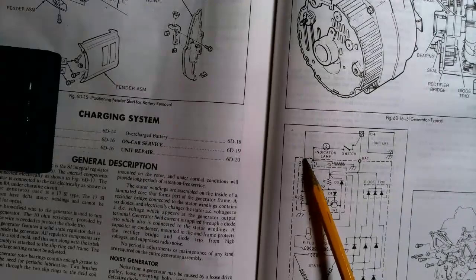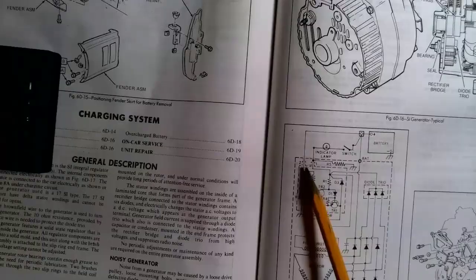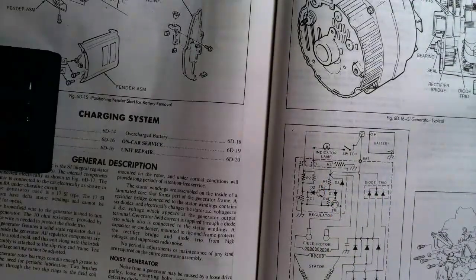You notice that they don't regulate the actual alternator output. They regulate the voltage on this lead here, which can connect someplace else. They call that remote sensing.